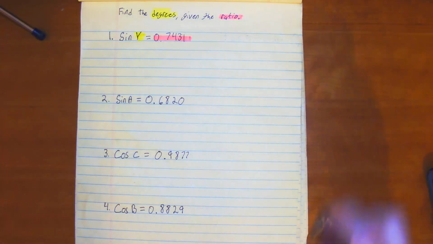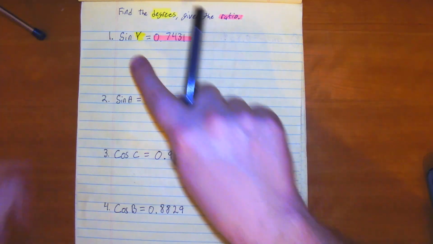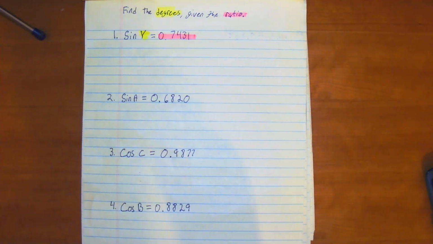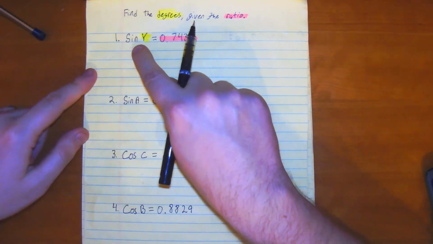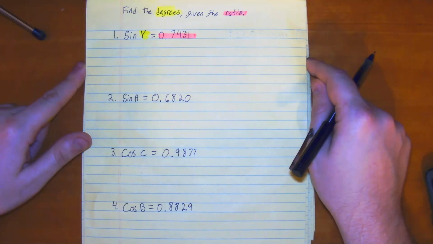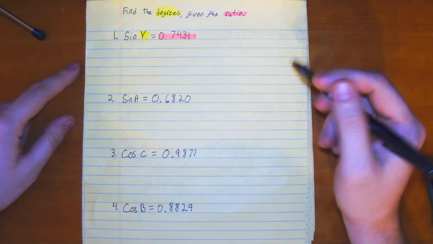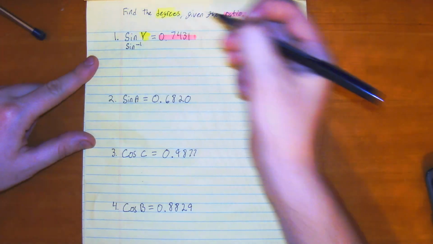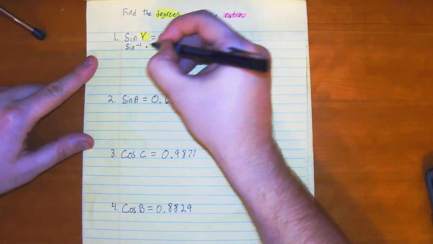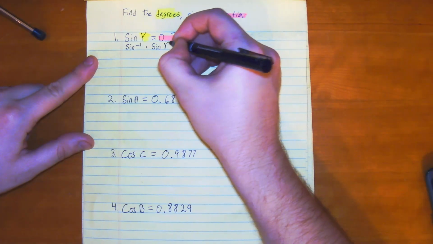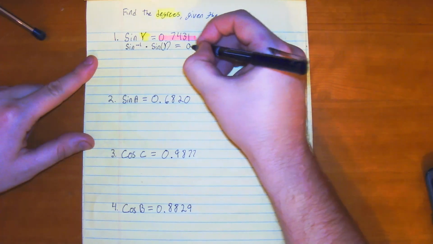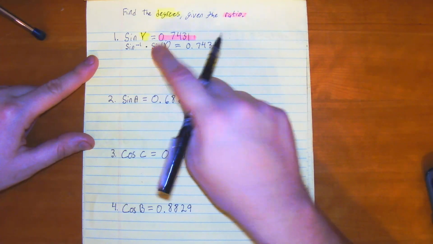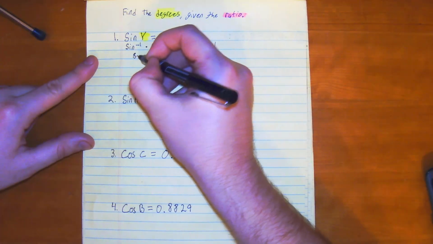Alright, so for us to find it, we have to isolate y. That's how we can find the degrees. We're given this ratio. So what we need to find is the inverse of sine, which is going to be arc sine. So we have the sine of -1, which means arc sine, multiplied by the sine of y would be equal to 0.7431.